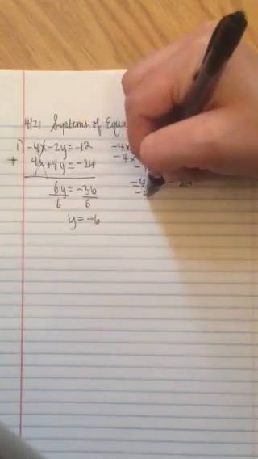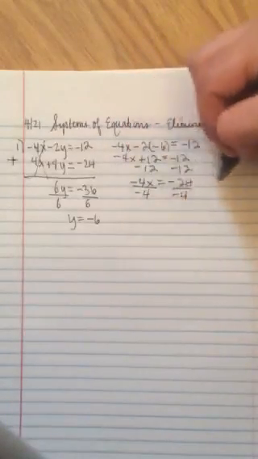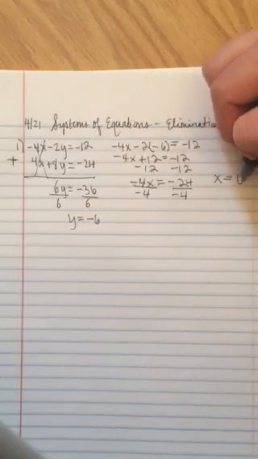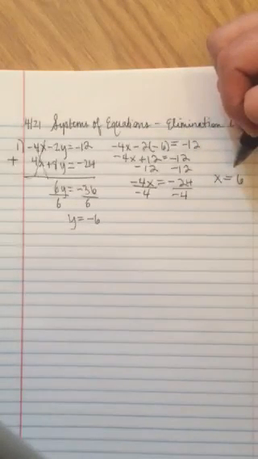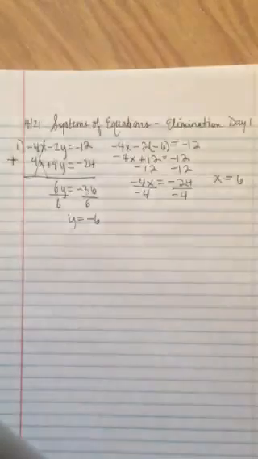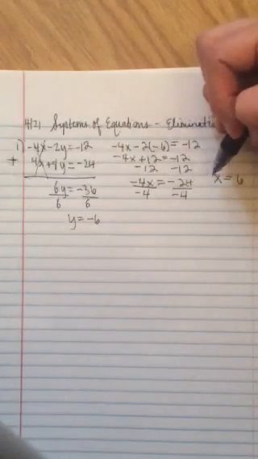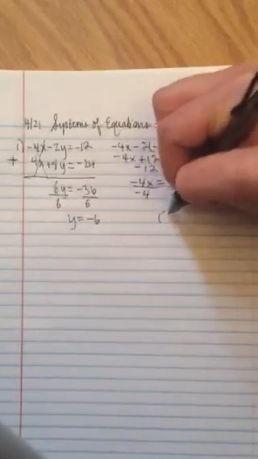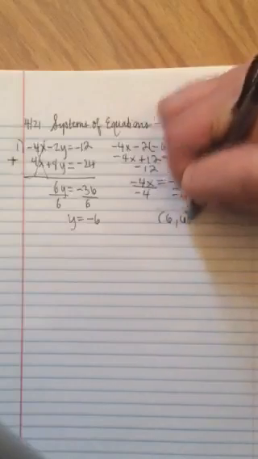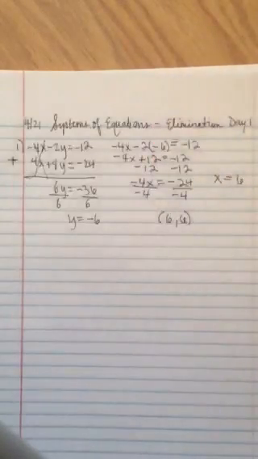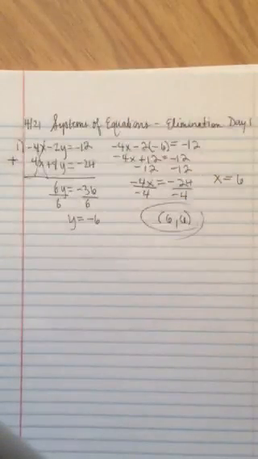Then you divide by negative 4, and x equals 6. Okay, so the final answer there is going to be 6, 6. Because it's x comma y. Alright, so that's the first one.